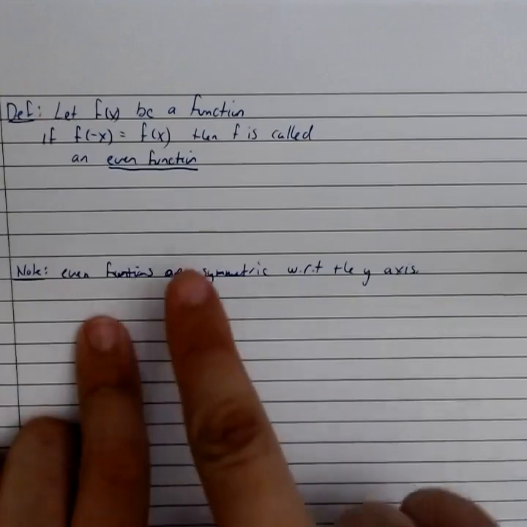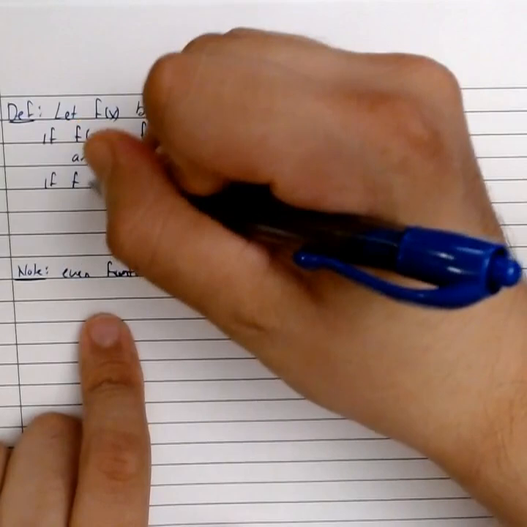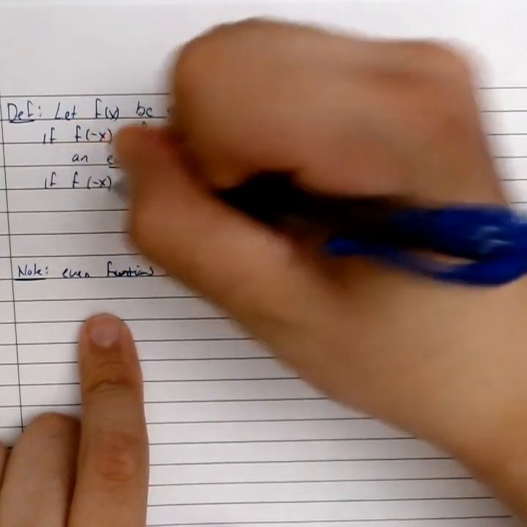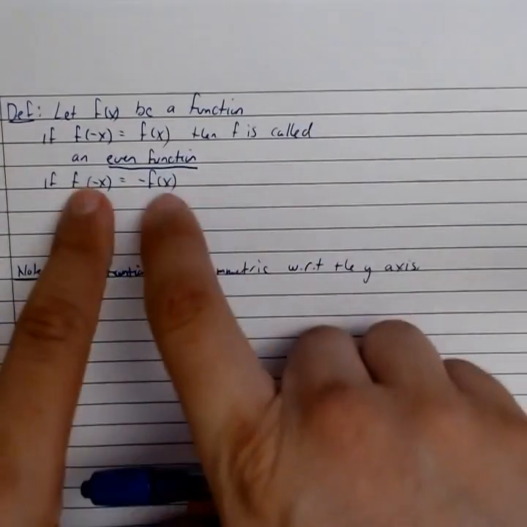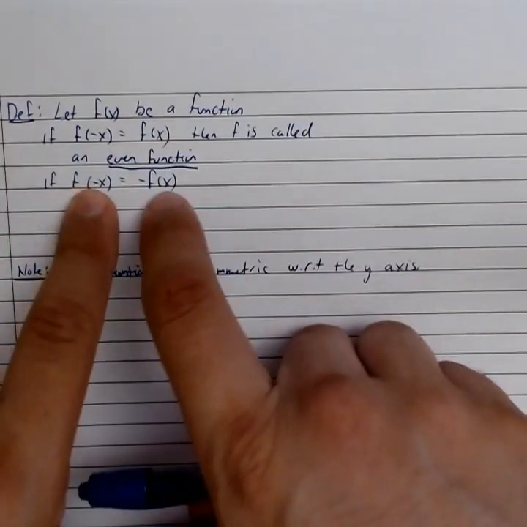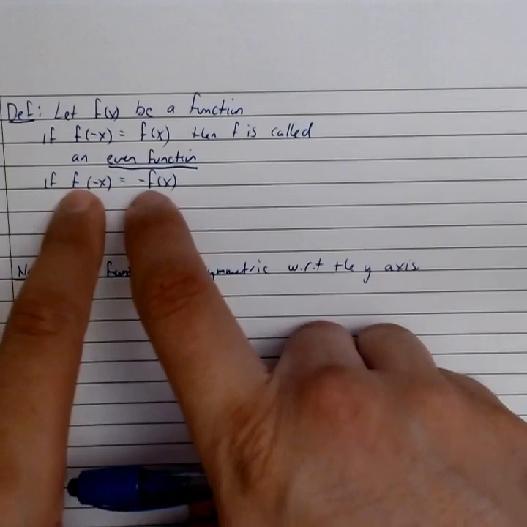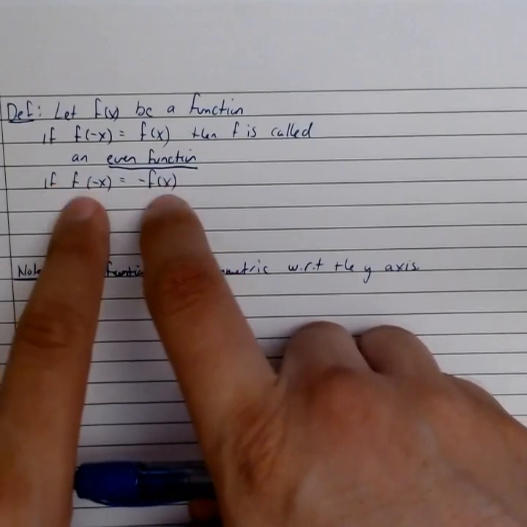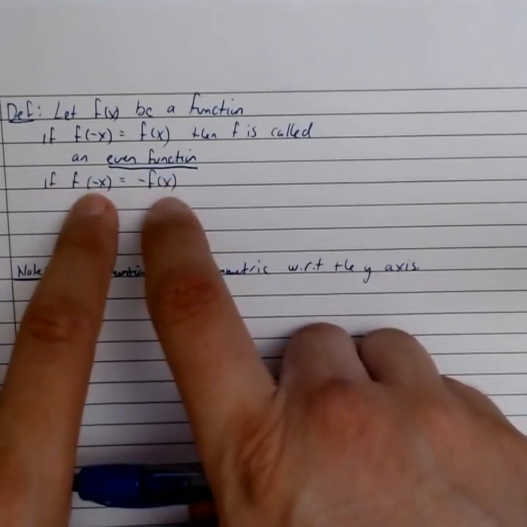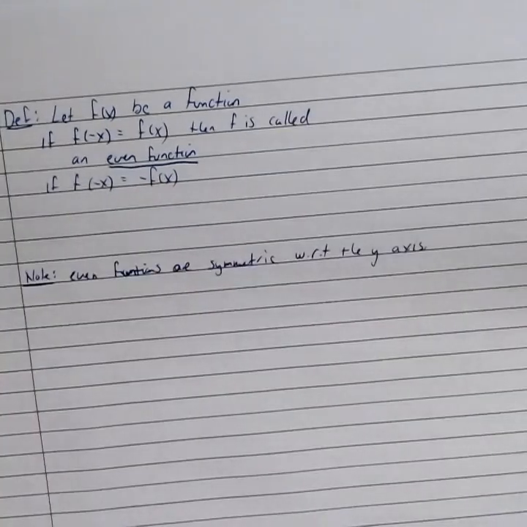Okay. Now, the other possibility is if f of minus x is equal to the opposite of f of x. Here, we replace x with minus x. And here, remember, f of x is the same as saying y. So here, the positive y is equal to the negative y, right? What does that mean? Essentially, that means if you replace x with minus x and y with minus y, everything's still equal. There's been no change.